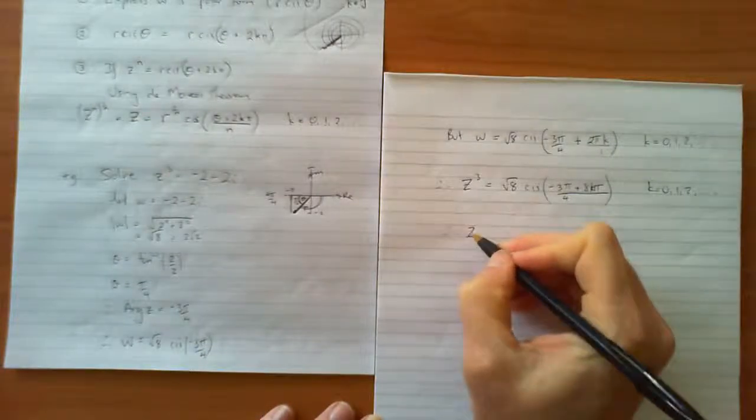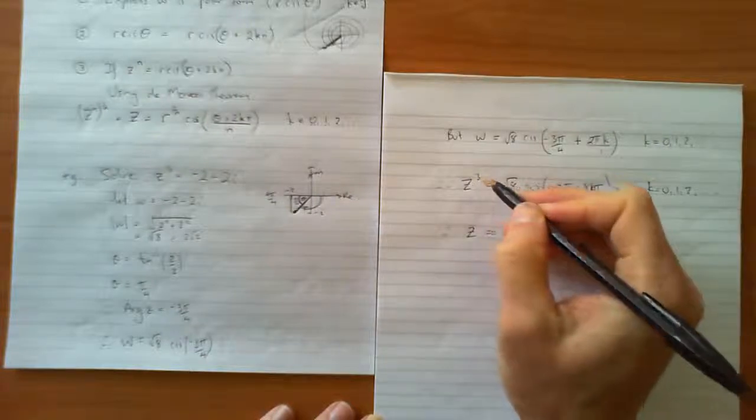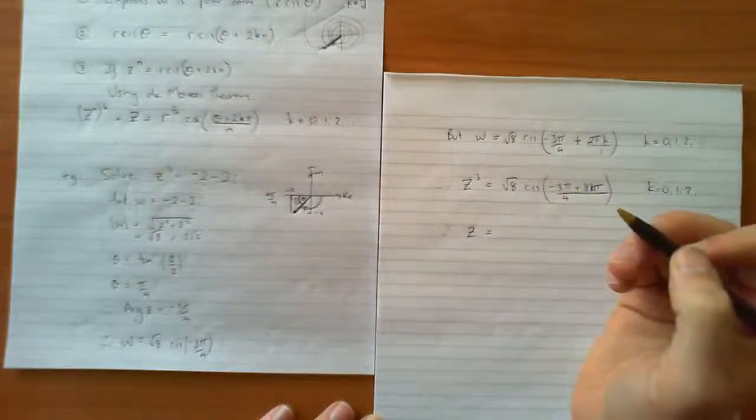Therefore, to get z out of z cubed, I've got to raise it to the power of a third.